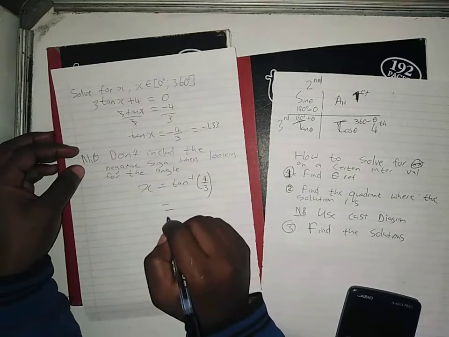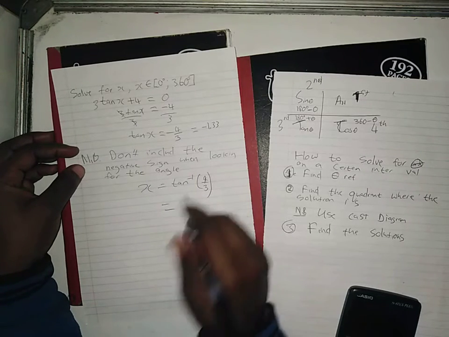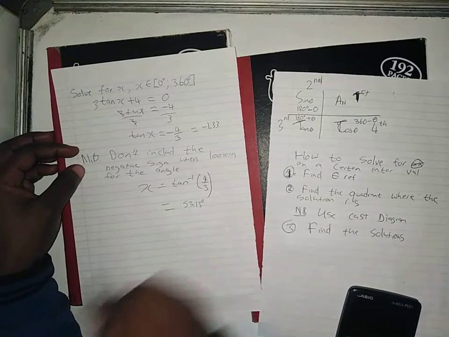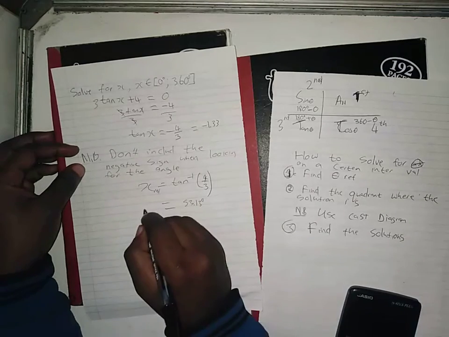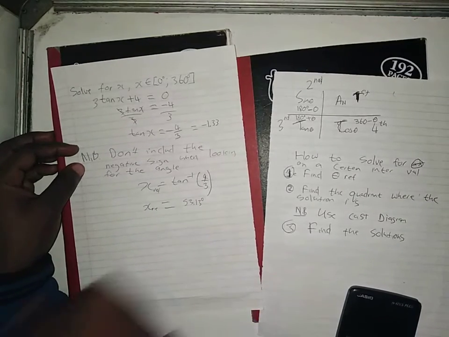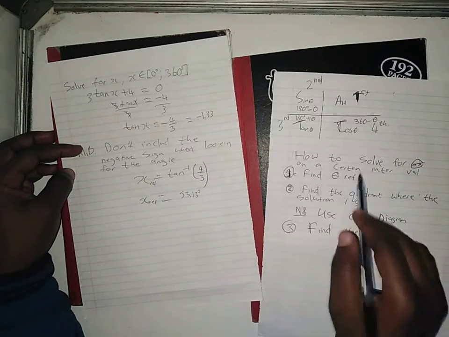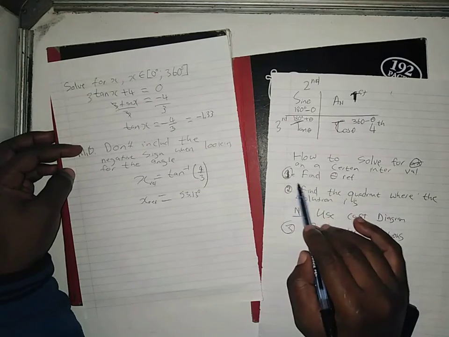When we do this tan, what do we end up with? We end up with 53.13 degrees. You can do that on a calculator. This is X ref. It's not a solution, it's the reference. It's what we're going to use to find the solution. We did find theta ref, which is X ref in this case, so step number 1 is done.